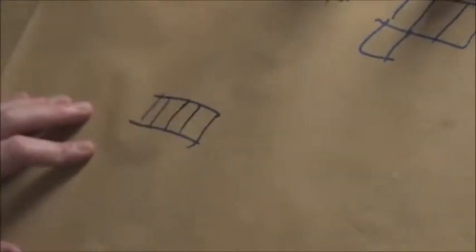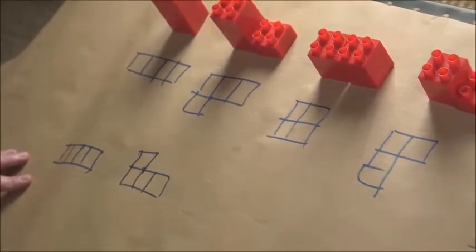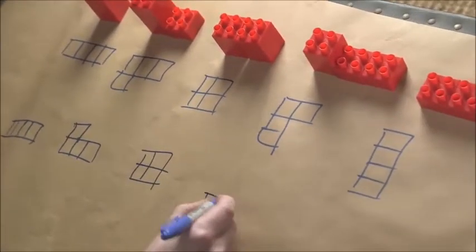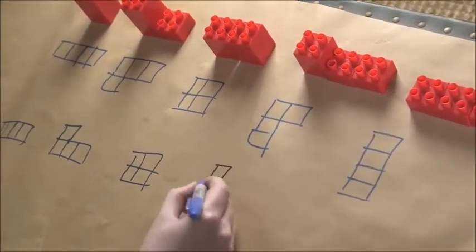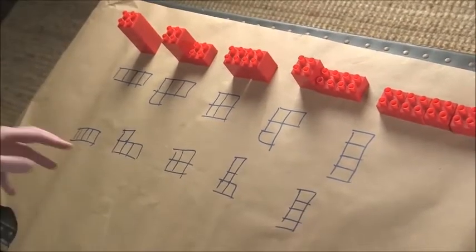The French draw them like this. You can have a row of 4 like that, and you can have a row of 3 with a row of 1 like that. So it's slightly the other way around. Or you could do it like this. There. And then the last one here, 1, 1, 1, 1. So it's a slightly different way of doing it.